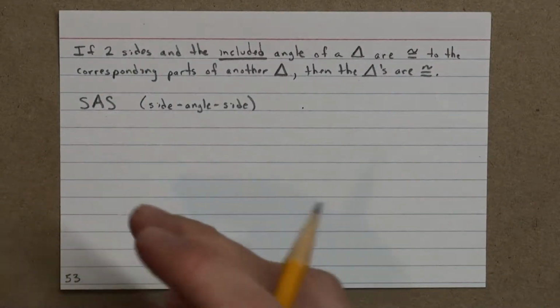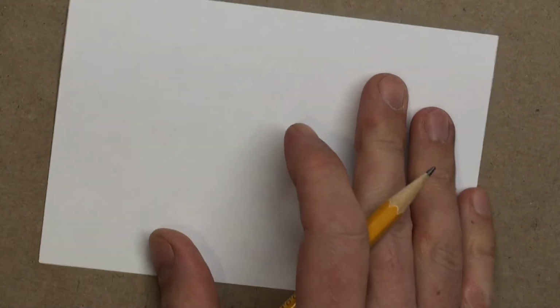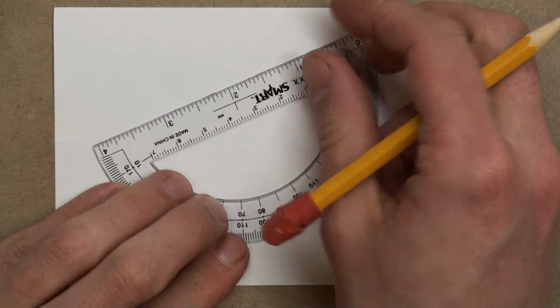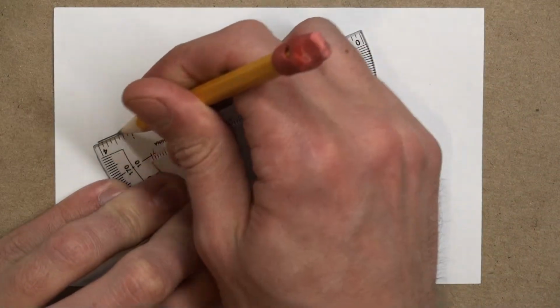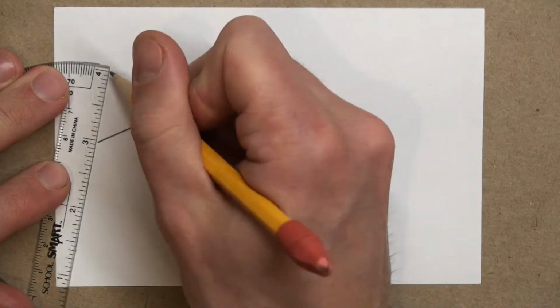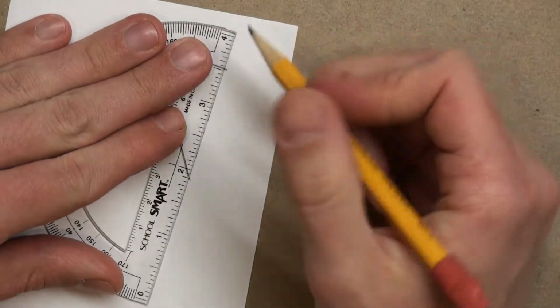Okay. Now on the back, let's draw a picture of this situation because it's important for us to understand the included angle. So I'm going to draw my same two triangles. I just kind of move them around a little bit each time.